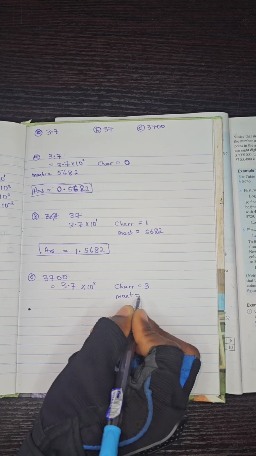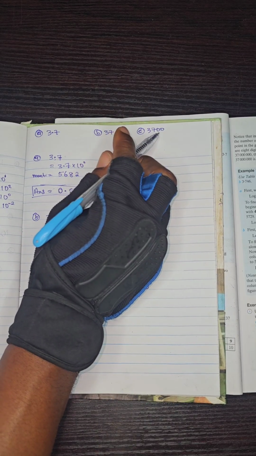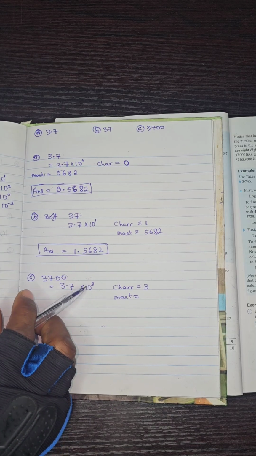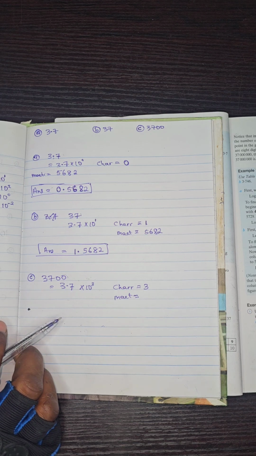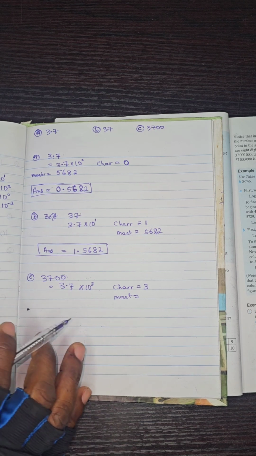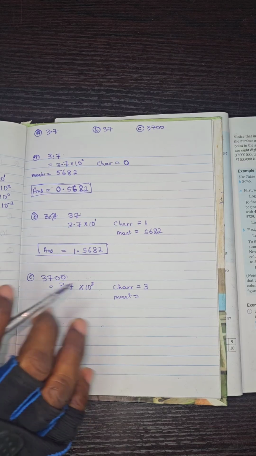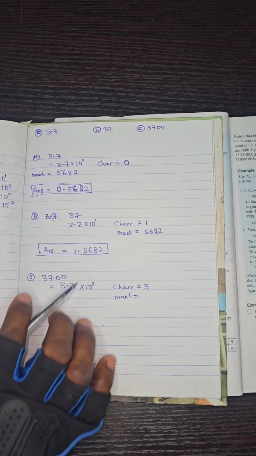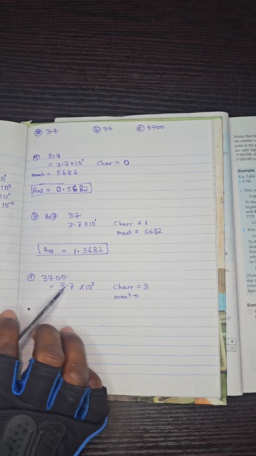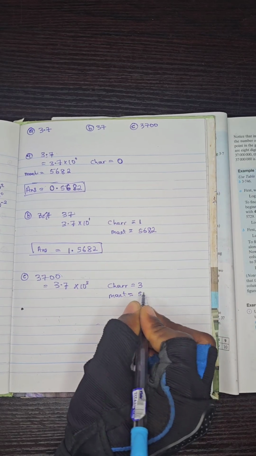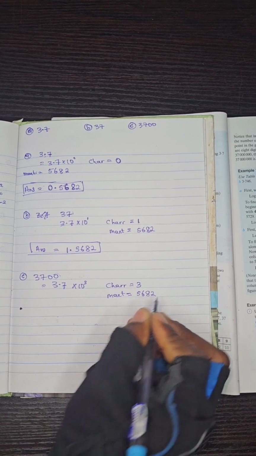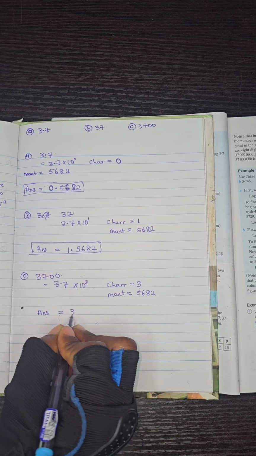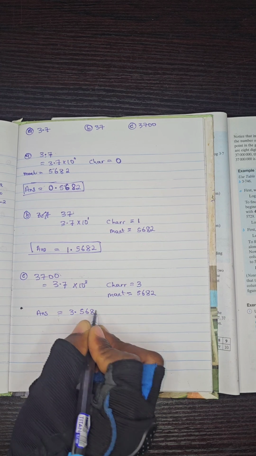Mantissa. I know some of us will be wondering, what about the 0s behind? When I converted to standard form, the 0s are out. So we still have only these 2 digits. So you just make use of the digits you get when you convert it to standard form, and forget about any other. Most of the time, we can only use 0 when it is in between, but just to avoid this 0 issue, once you convert it to standard form, the digits you see are the digits you are using. In this case, you are still seeing only this 37. So our mantissa will still be 5, 6, 8, 2. So my answer for this will now be 3.5682.